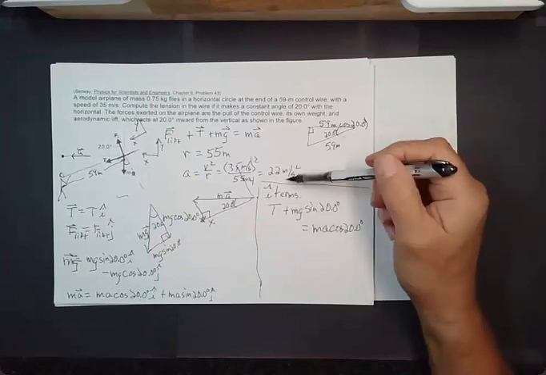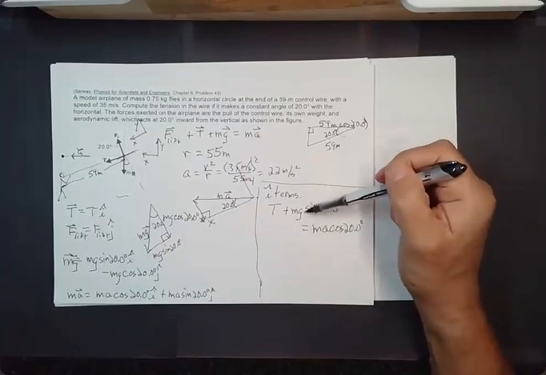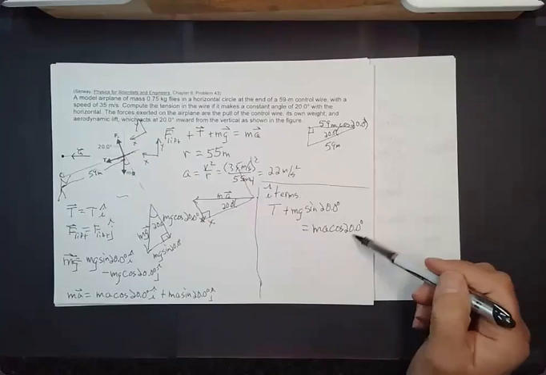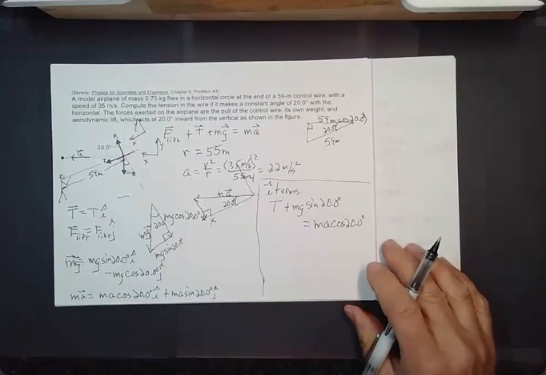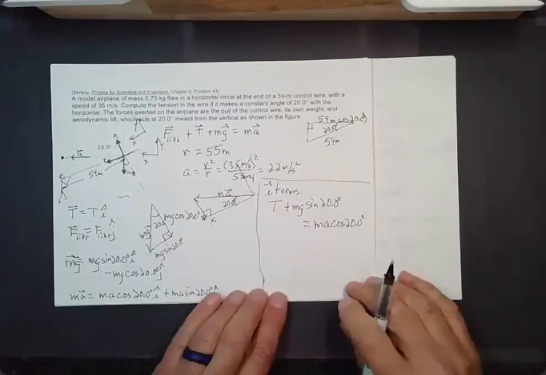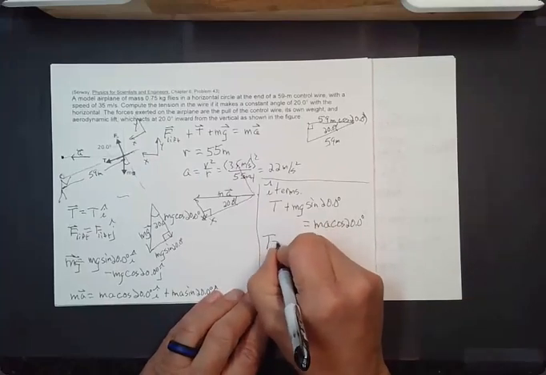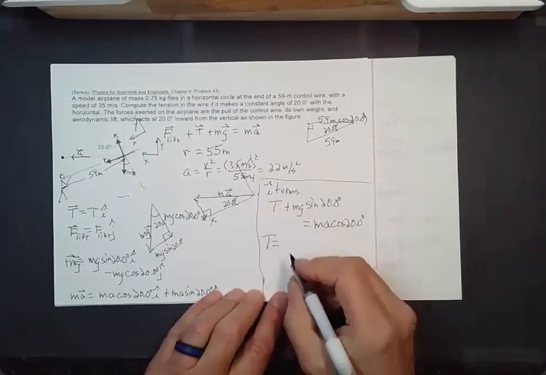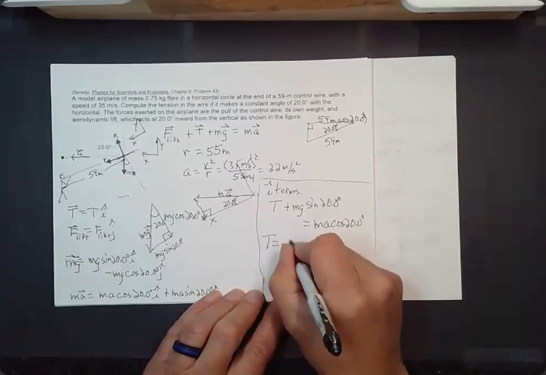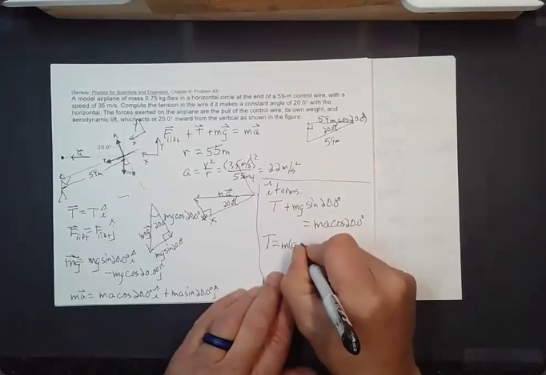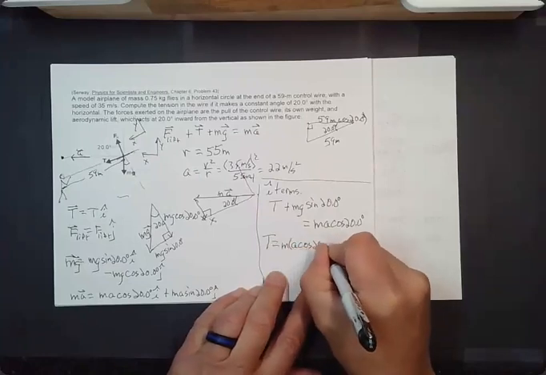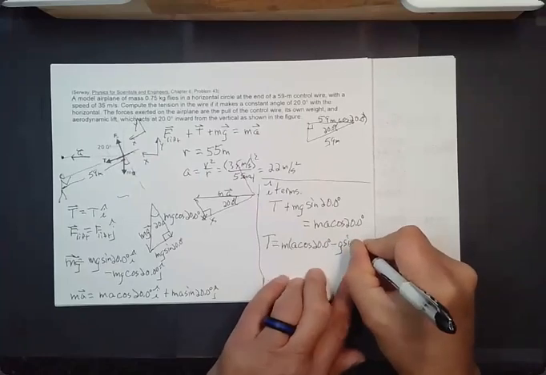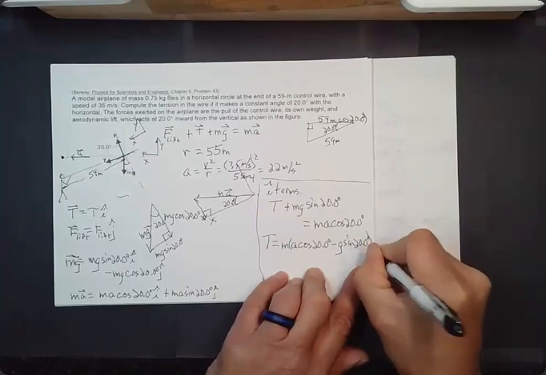I know the mass. I calculated the acceleration. G is just our usual 9.81. So I can figure out this and I can figure out this, and all I wanted was the tension in the cord. So I'll be good to go. T will equal, I could factor an m out of this, so m times a cosine of 20.0 degrees minus g sine of 20.0 degrees.